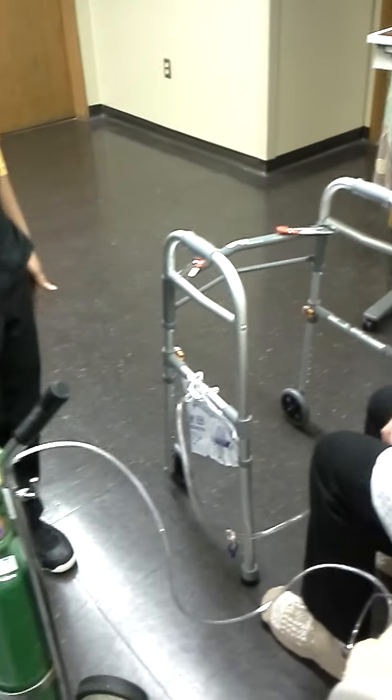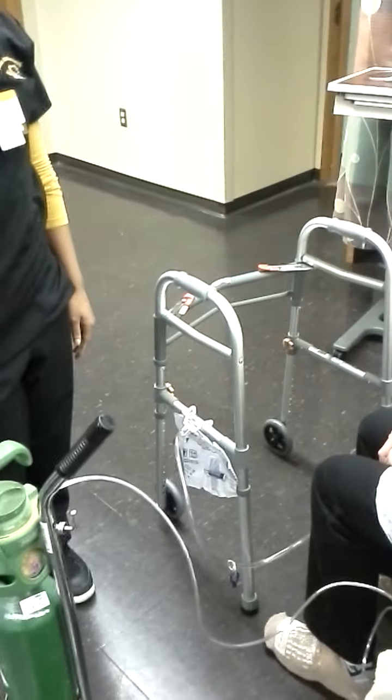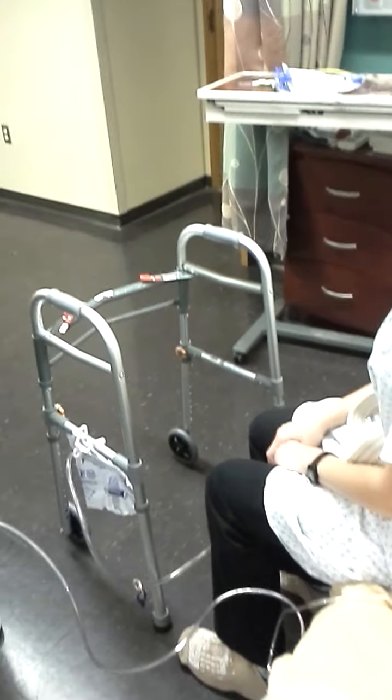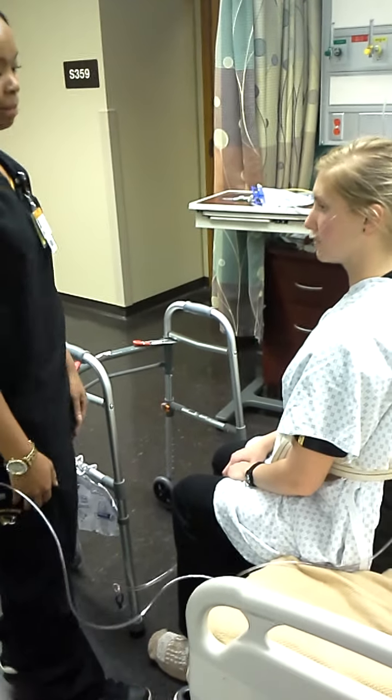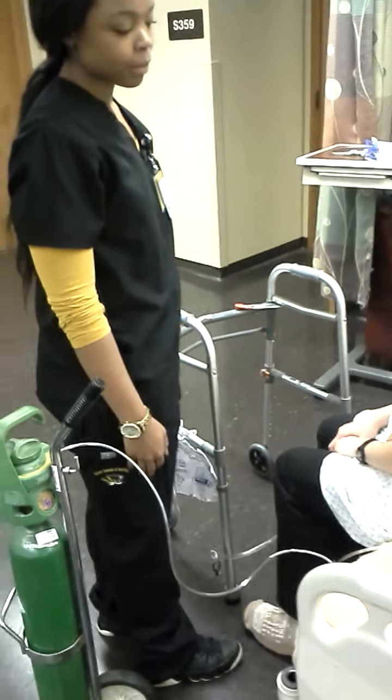Just in case your patient gets tired while walking, make sure you have a wheelchair or a backup plan near the patient. Make sure that once you get them up, you have a dominant hand on the patient at all times and a non-dominant hand on the oxygen.